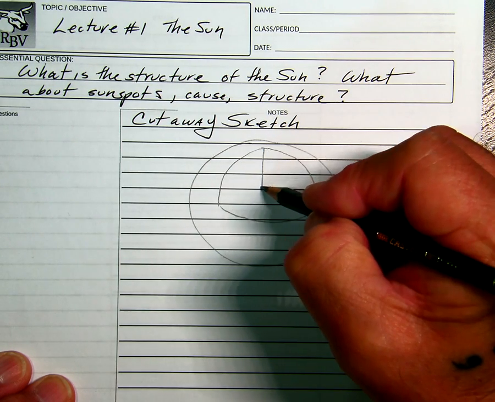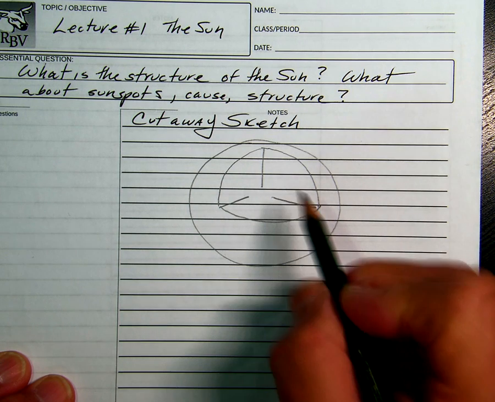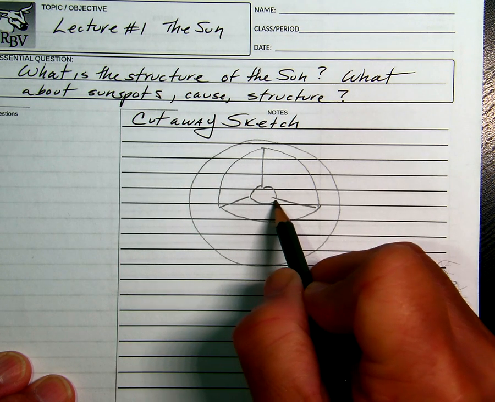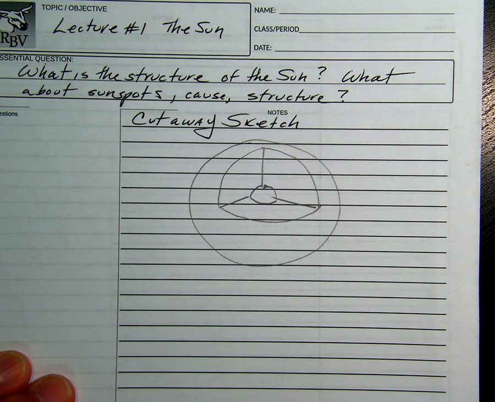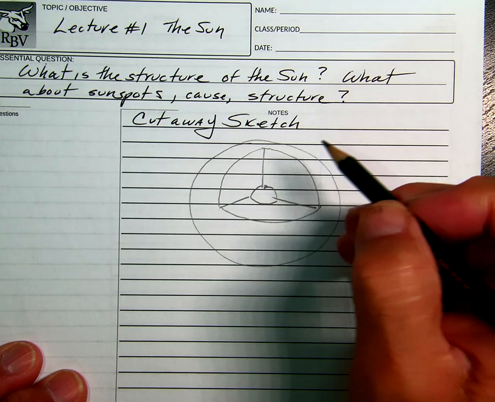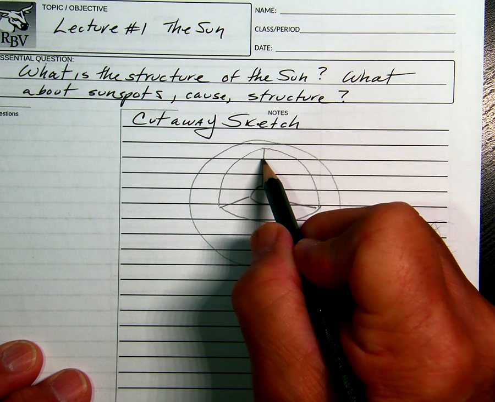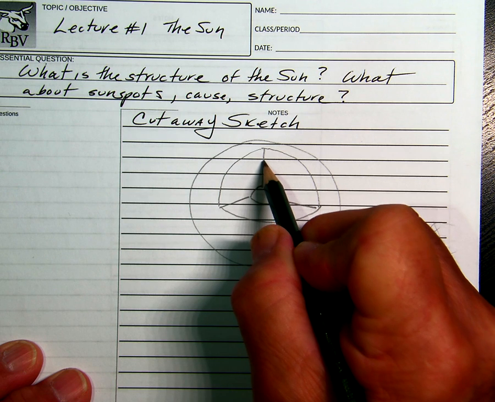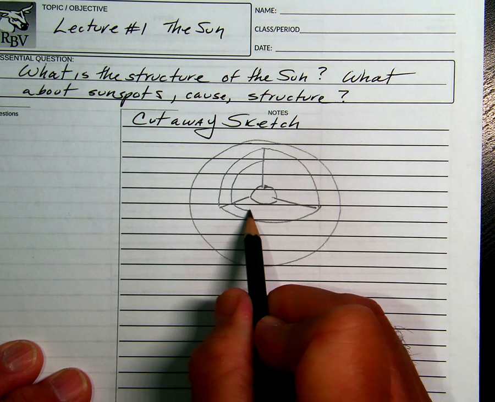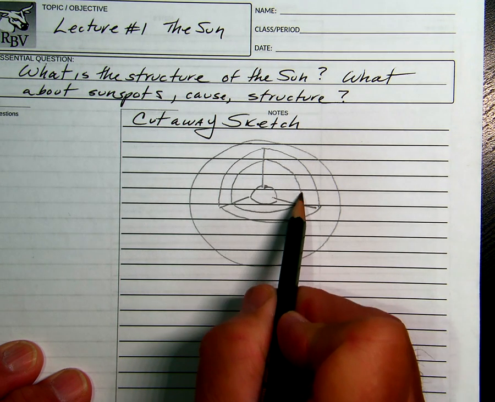Then in the middle we should draw the core, something like that. And I have both the convective zone and the radiative zone, so we need one more layer to identify here, like that.